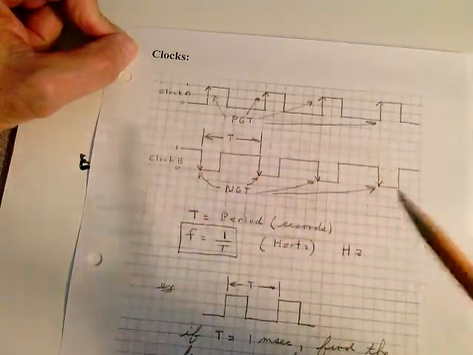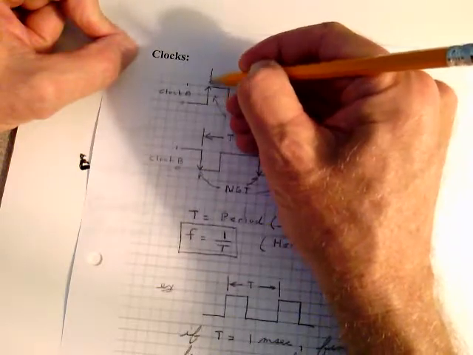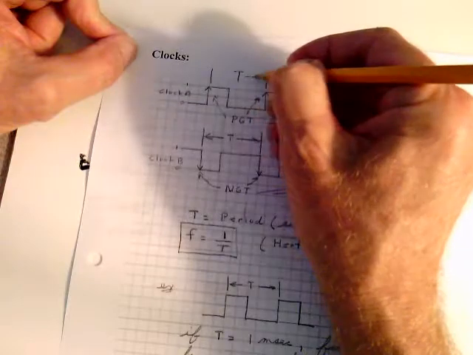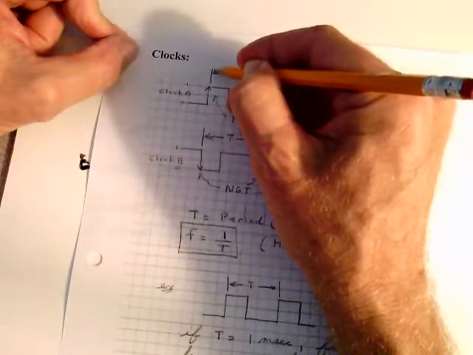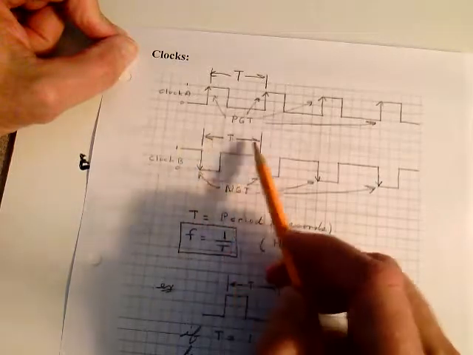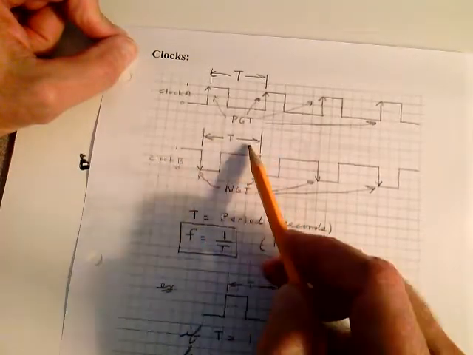In both cases, you can see what T is here. Let's put a T in there. The period. There's the period for the positive going clock. This one starts repeating itself from here to here. Here's the period for the negative going transition, so negative going clock, clock B.